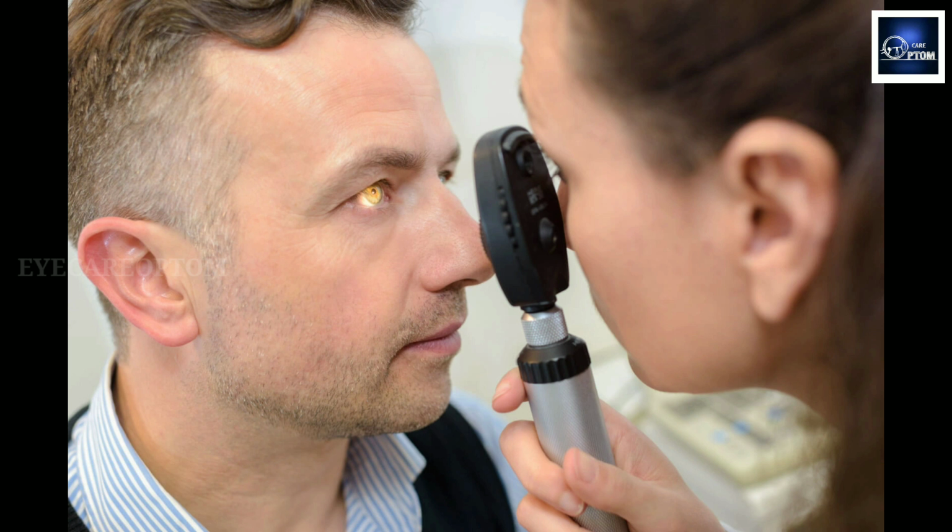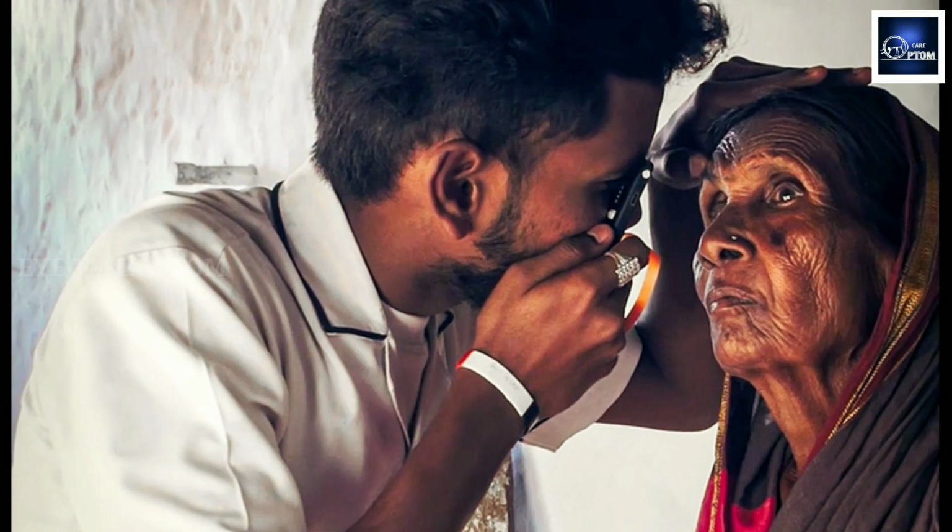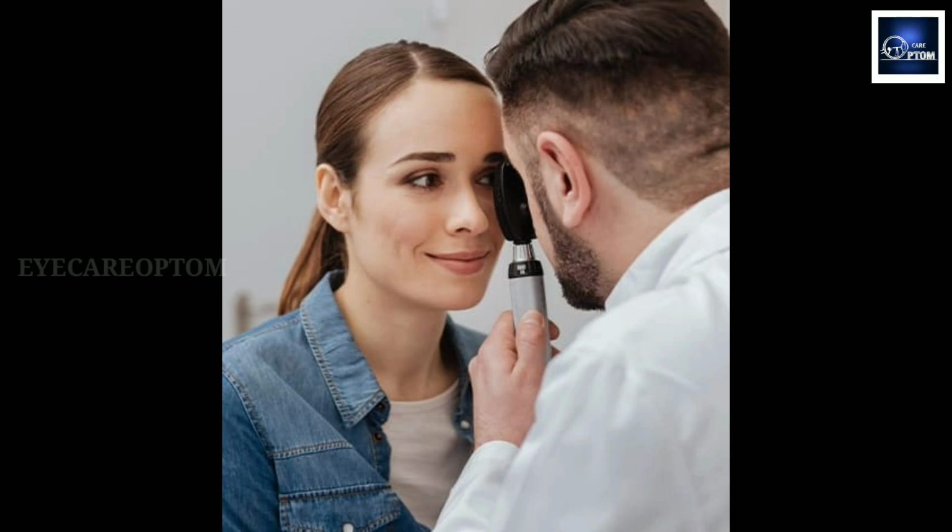If you are checking the patient's right eye, you should hold your instrument in your right hand. Stand towards the right side of the patient and use your right eye to see the fundus. Same for the left eye, everything will be done on the left side.